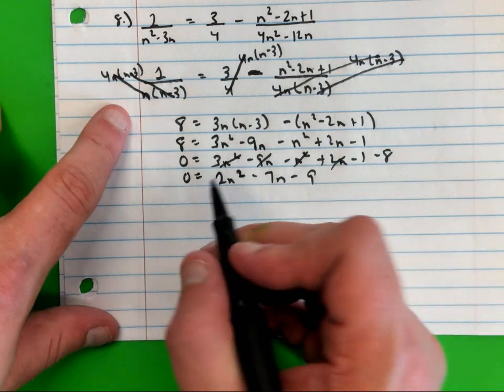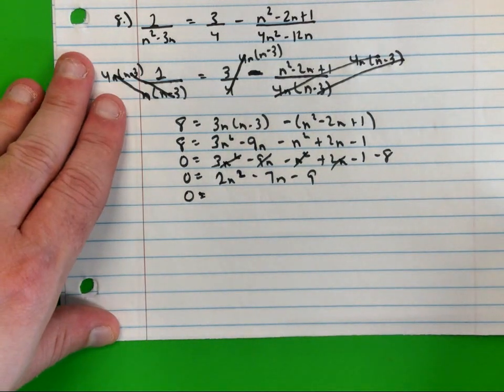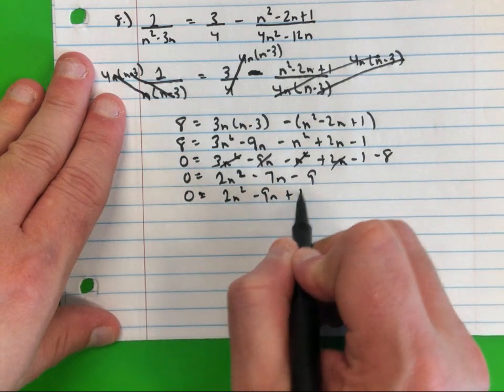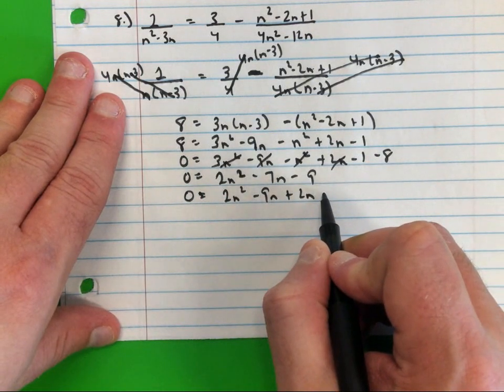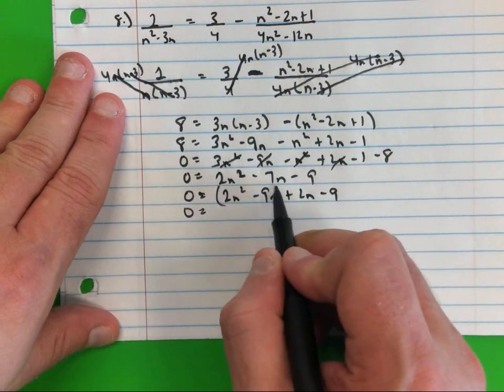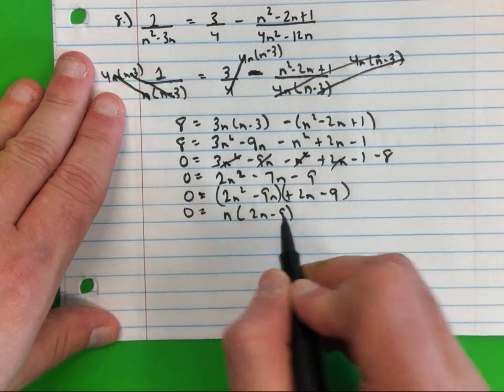Now, bust them up. It's got to multiply to give me what? Negative 18, add to give me negative 7. That's negative 9 and positive 2.